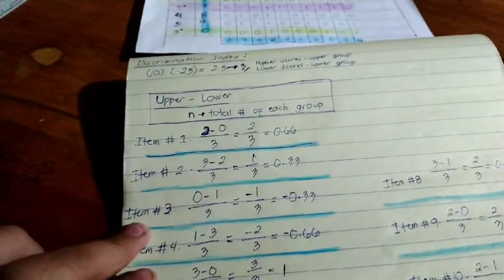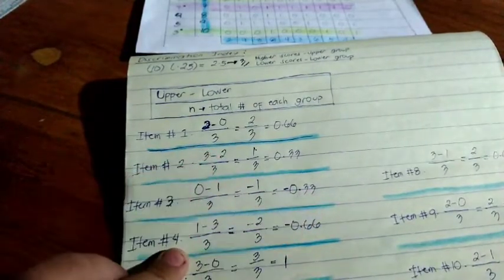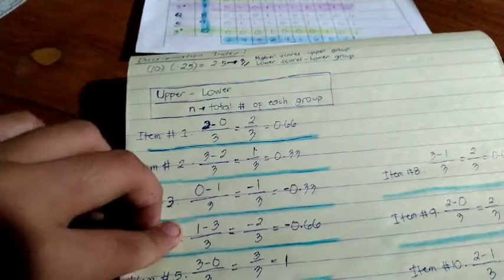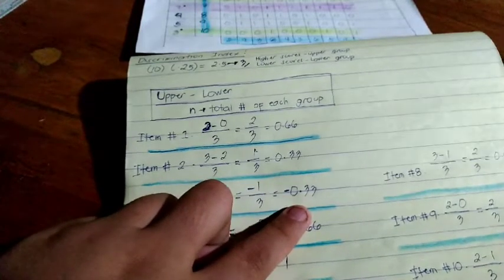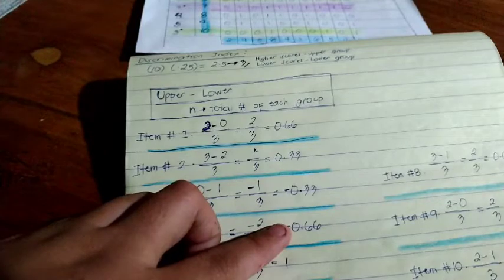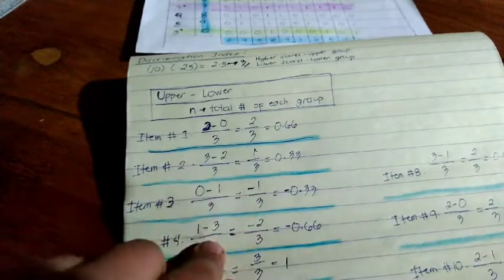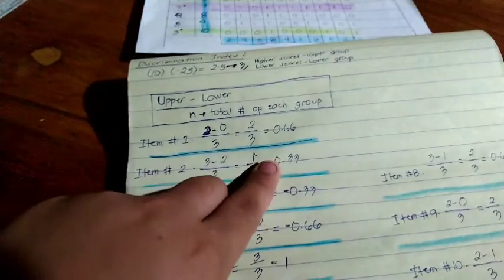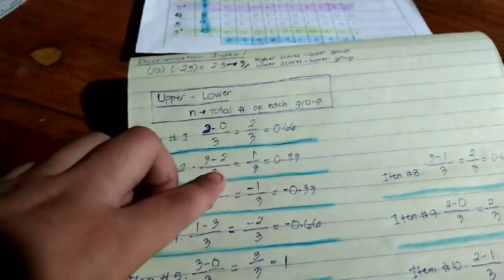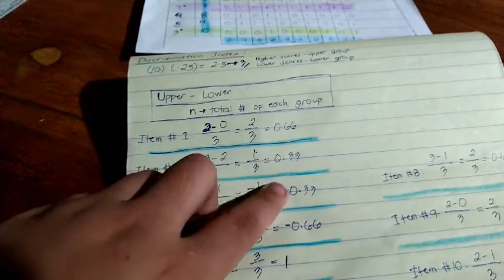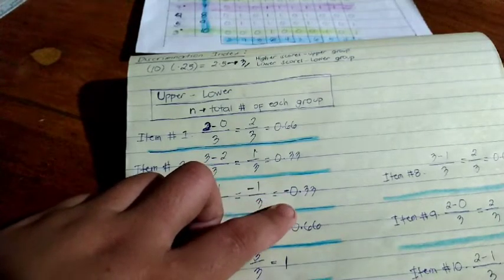So, makita po na to sa item 3, number 3, nga negative 0.33. So, same process gapon. Basta negative 0.33, ang pasabot ani niya, there are many students in lower group who got the correct answer than the upper group. So, kung positive yung sign, pasabot ana, ang upper group ang mas daghan og na answer nga sakto. If negative ang sign, ang pasabot ana, ang lower group ang mas daghan og na answer nga sakto.